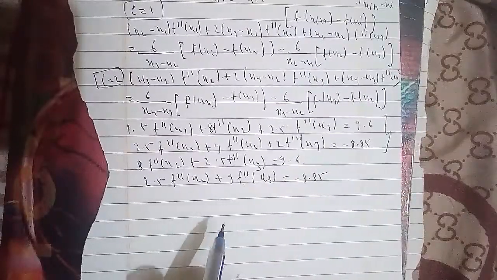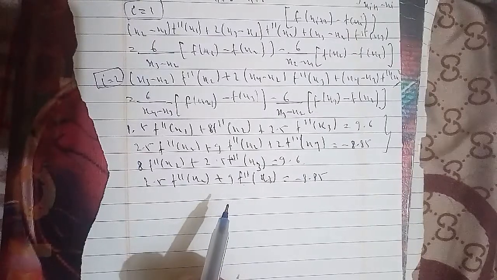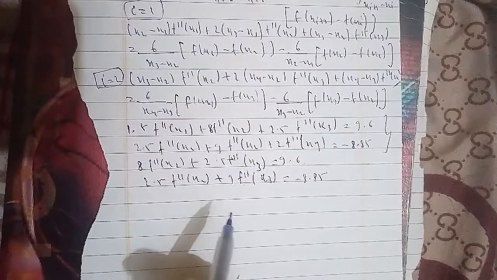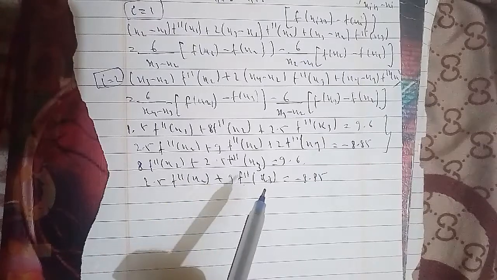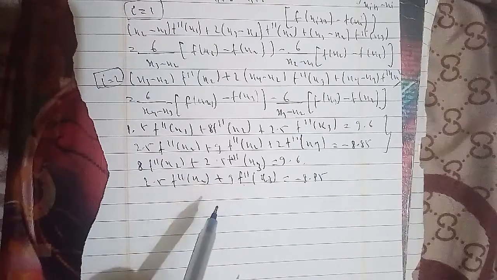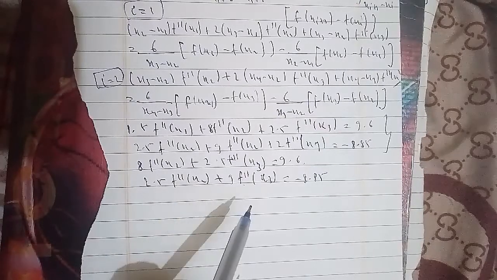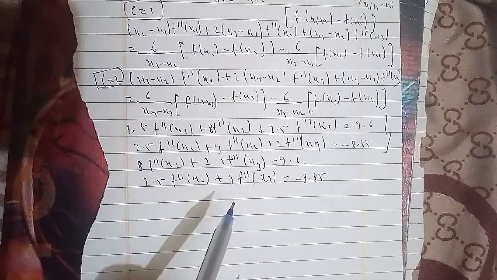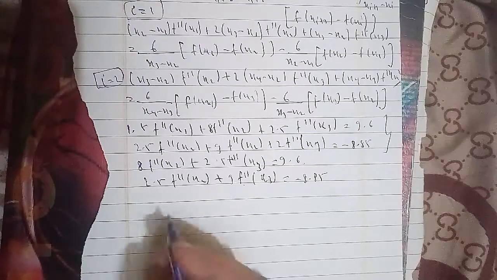Solving the above two equations for f double dash x2 and f double dash x3, we get f double dash x2 equals 1.65 and f double dash x3 equals minus 1.442.